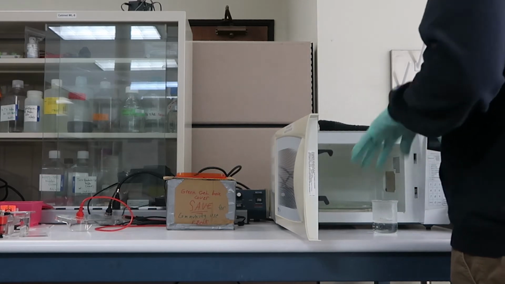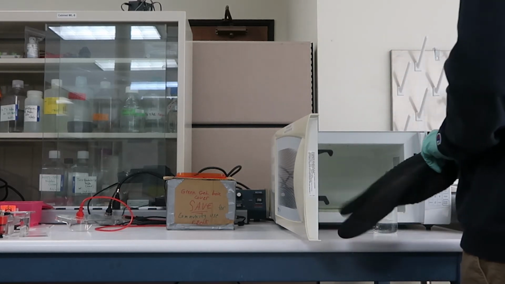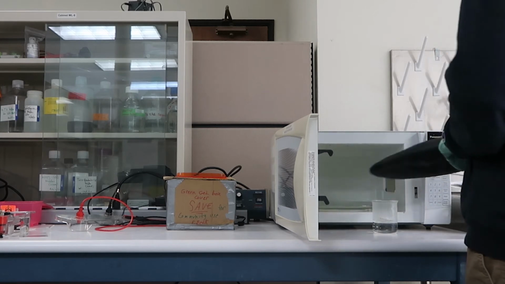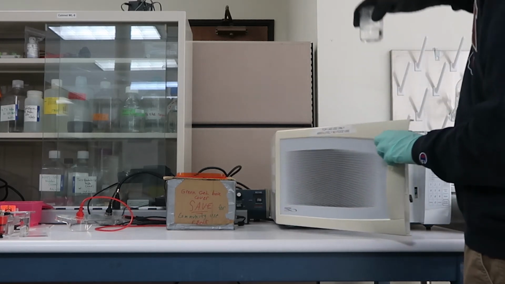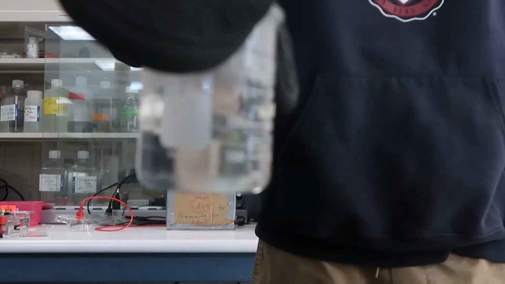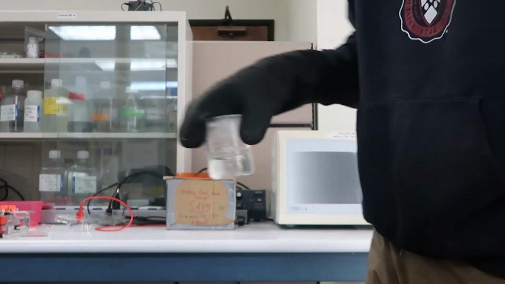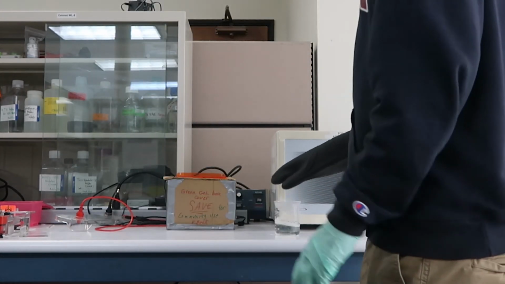Now, don't do what I just did right here. That flask is extremely hot. Make sure that you wear some type of protection, some type of glove when you're taking it out of the microwave, because again, it's going to be boiling. That's what the Agarose dissolves at, and that's when your TAE will be completely clear, and you shouldn't see any more Agarose powder in the flask.